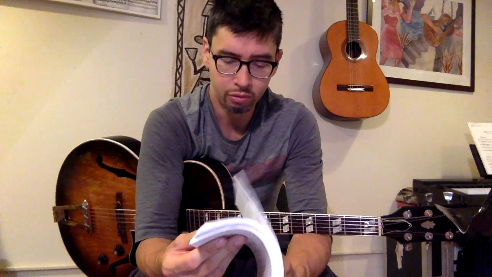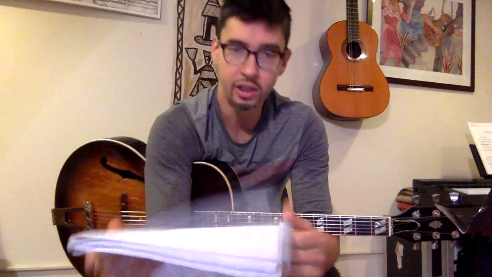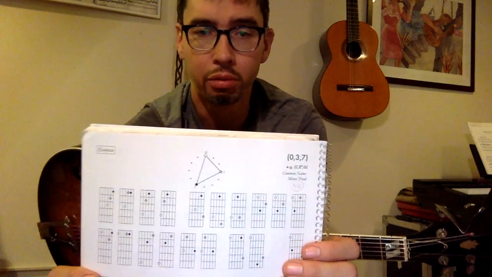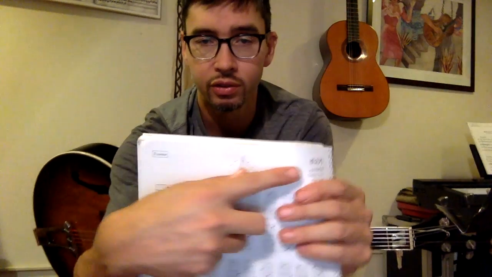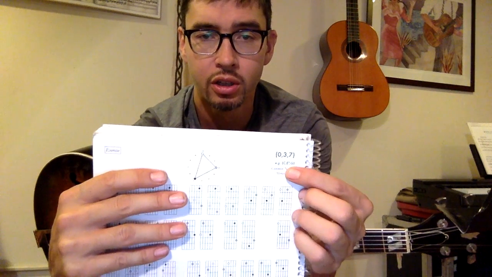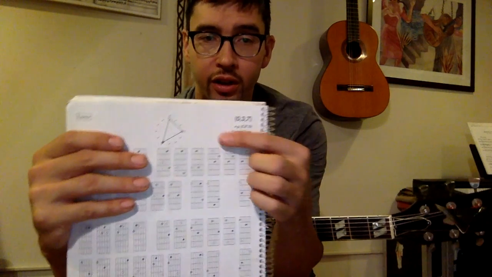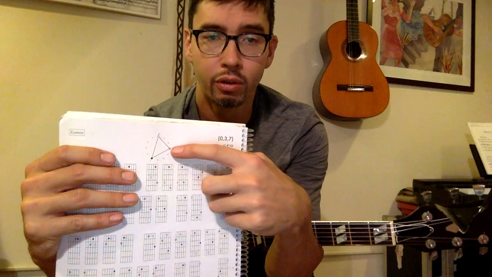Now, I'm going to go to a more familiar triad. Let's see. Here we go. Page 78 is 0, 3, 7. And if C is 0, then we have C, E flat, G. And the common name, if there is a common name, I wrote it there, and the common name is minor triad, right? And here's the shape of it, 0, 3, 7.